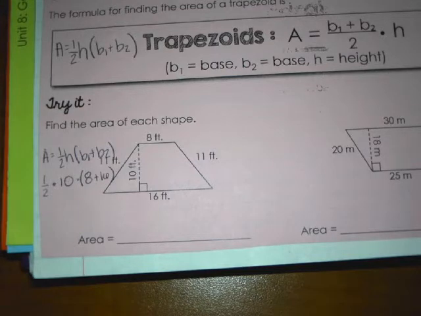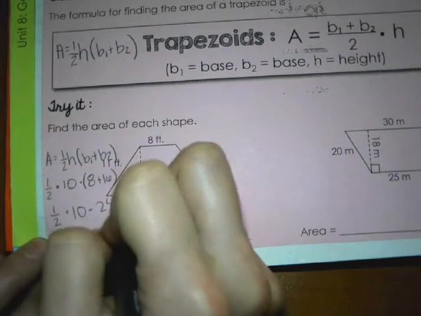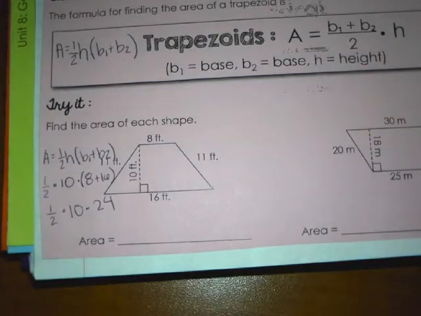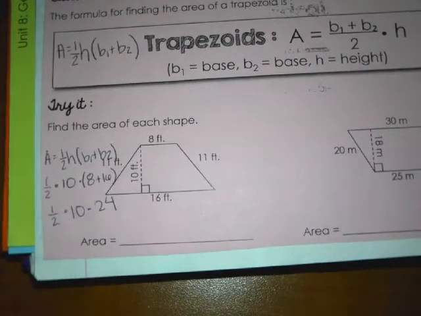You guys can use your calculator, do it in your head, do it on paper, whatever you need to do. But what is 8 plus 16? So now I have 1/2 times 10 times 24. What does that look like now? What did we do yesterday? This is your triangle formula right here. All you did with the trapezoid was add the two bases together to make one base like a triangle. So now you have your triangle formula. You can do this however you want. Finish it for me.